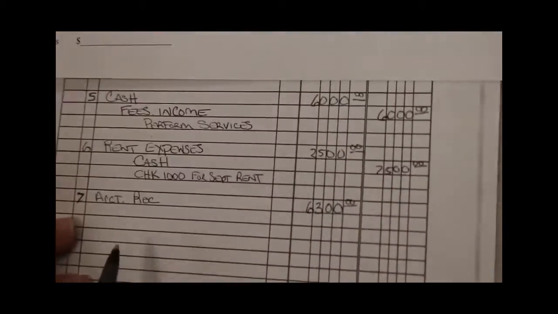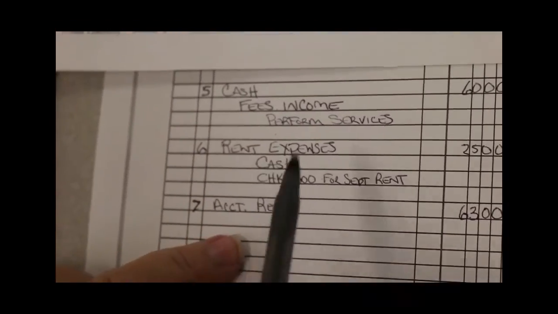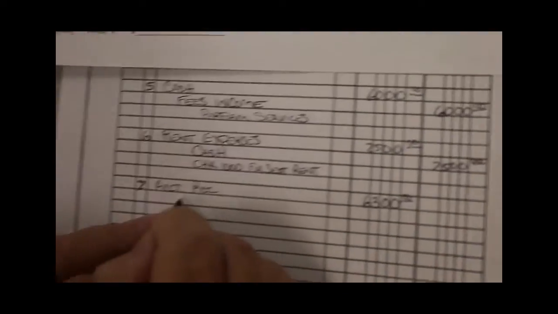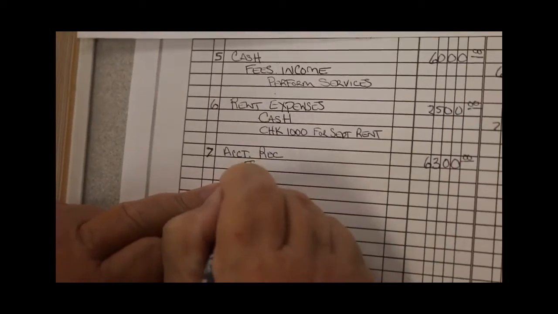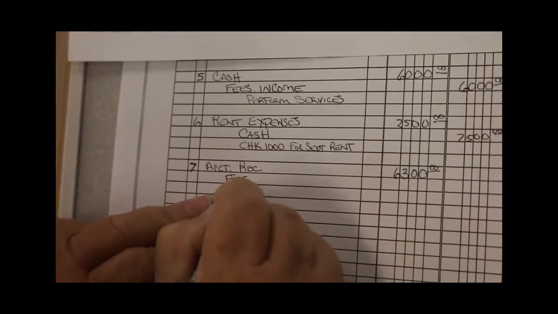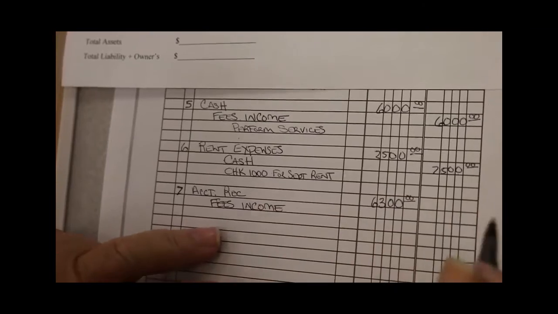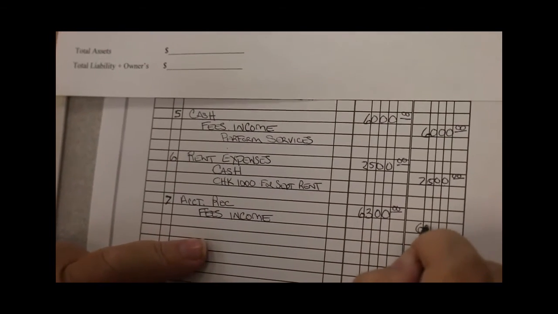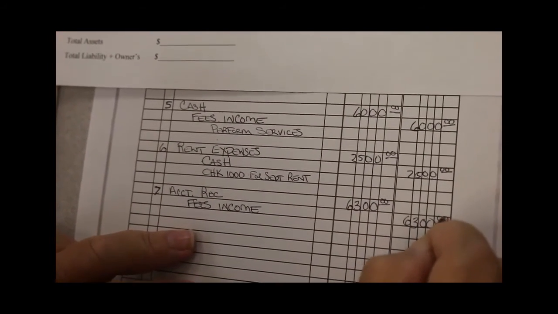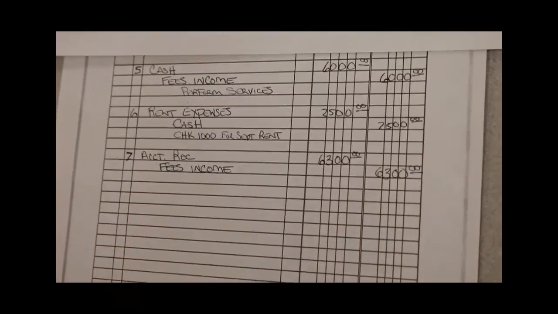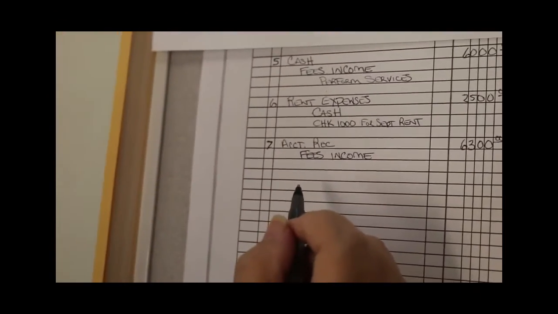Okay? And then what account gets credited? Fees income. $6,300. All right. Going good. Going good.